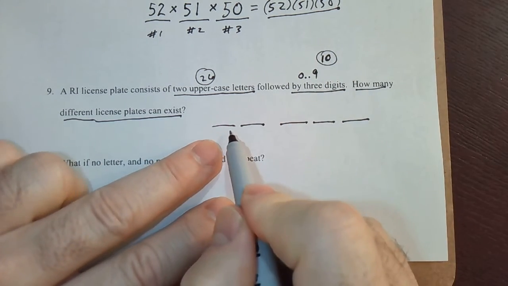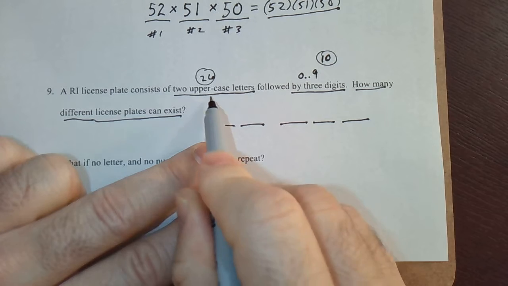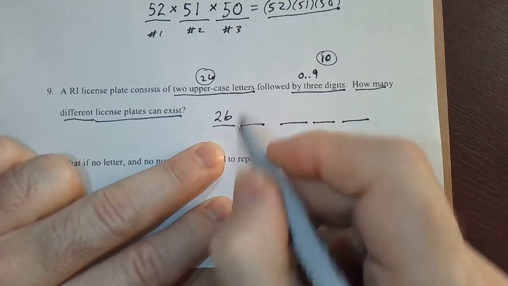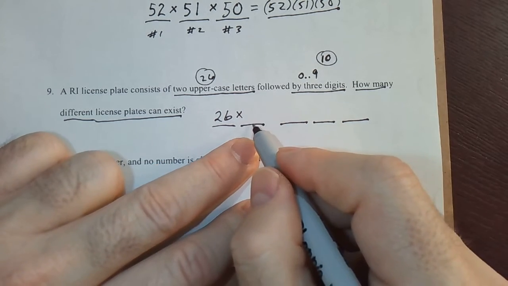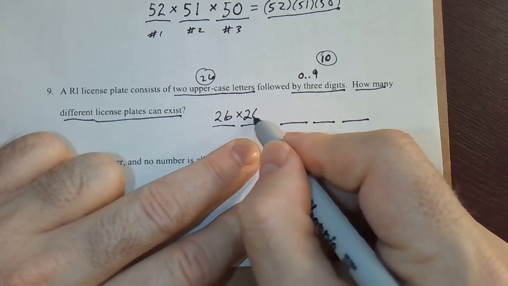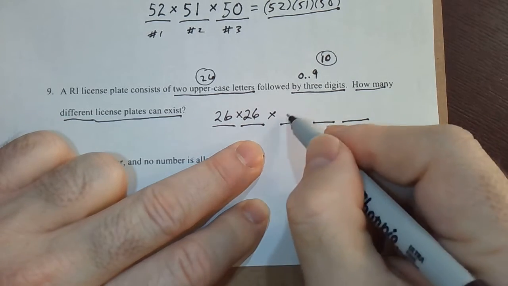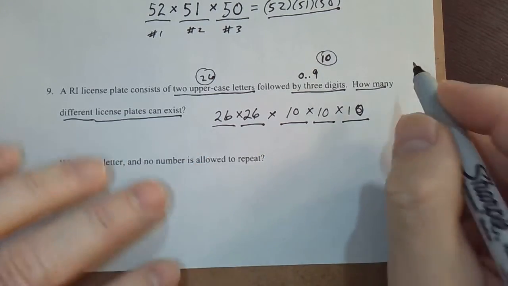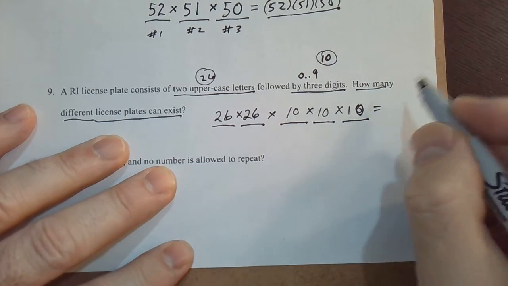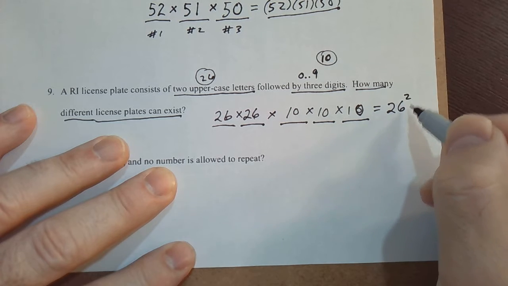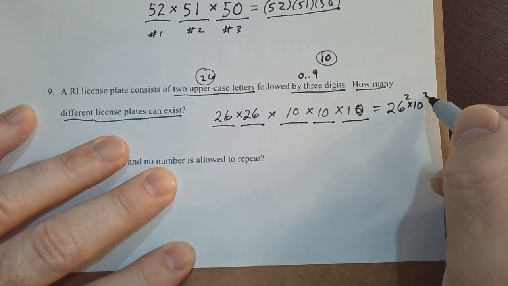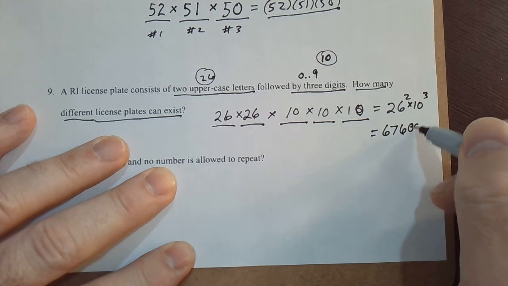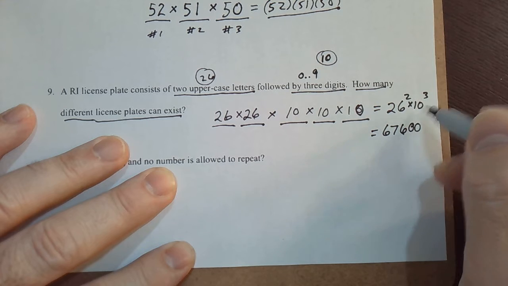Okay, so the very first character in a license plate is an uppercase letter. How many choices do we get? 26. Okay. The second one is also a letter. 26 times 10 times 10 times 10. Whatever that is, we could write it 26 squared times 10 to the third. I happen to know that's 676 with 3 zeros.